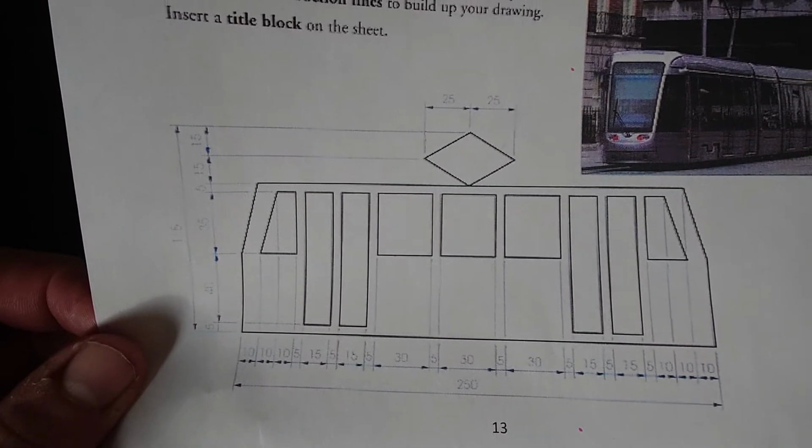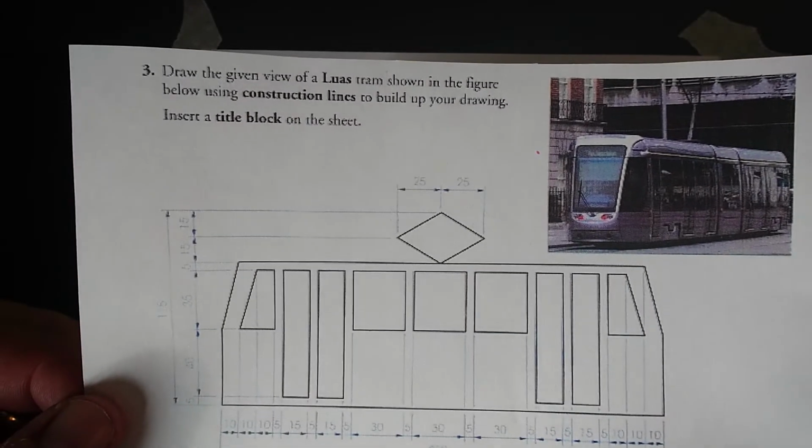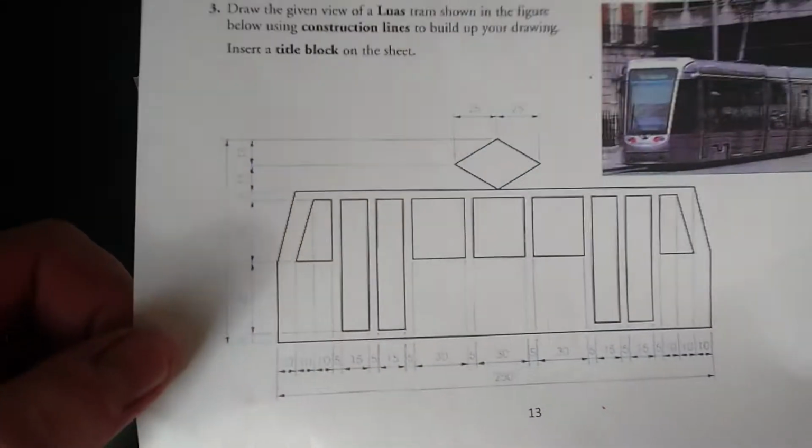Okay, hello everybody. This video is going to outline the completion of the Luas Tram.